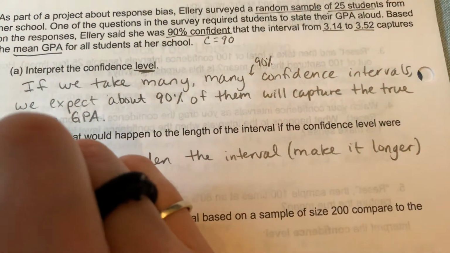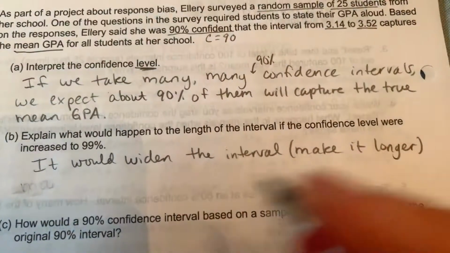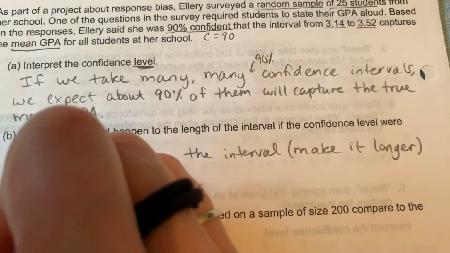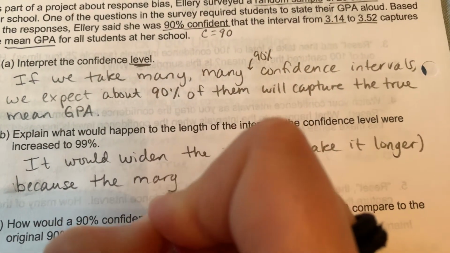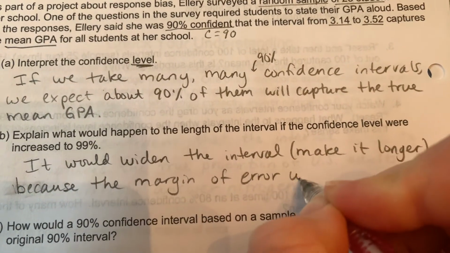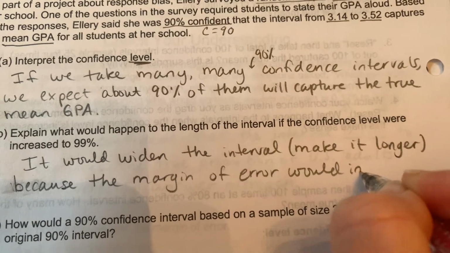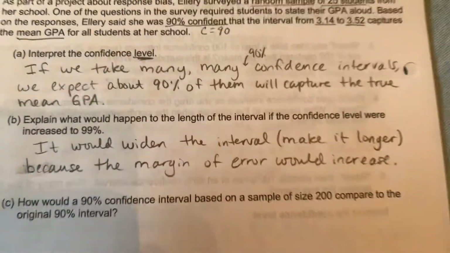And I just want to make the connection to margin of error. So make it longer because the margin of error would increase. So whenever that confidence level increases, so does your margin of error.